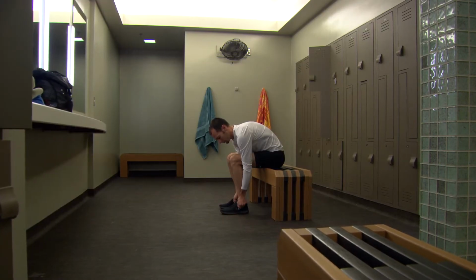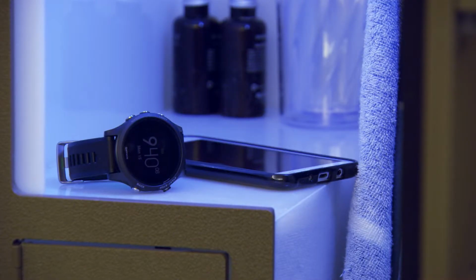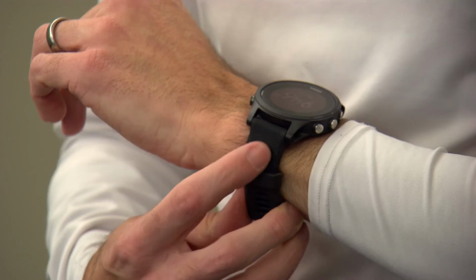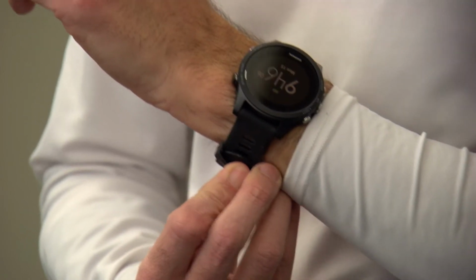When you're ready to go for a run, make sure that your watch has been within range of your paired smartphone within the last hour. This allows the app to reference the most recent weather conditions in your area. You do not need to run with your smartphone.